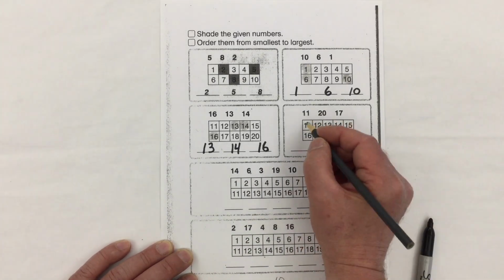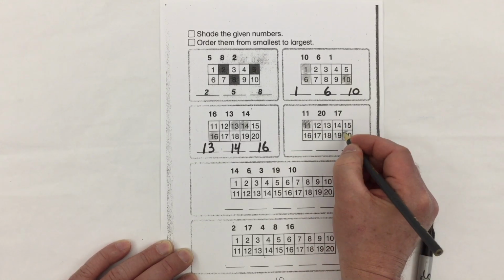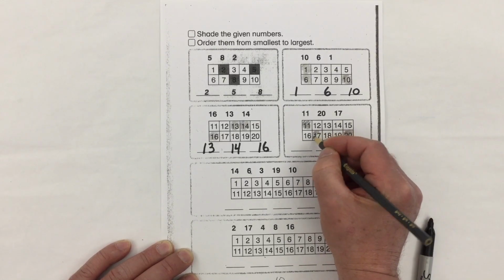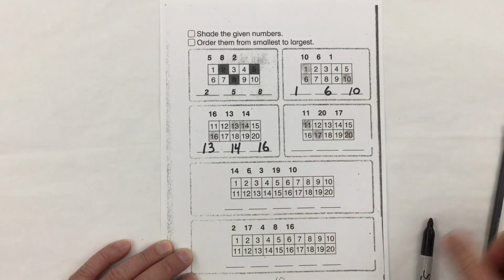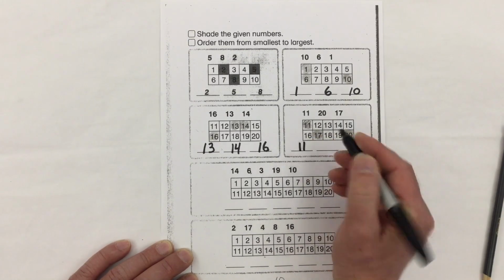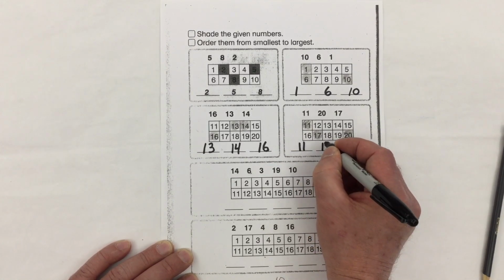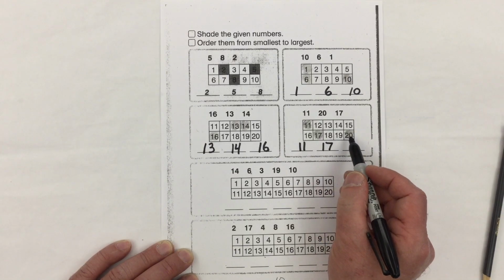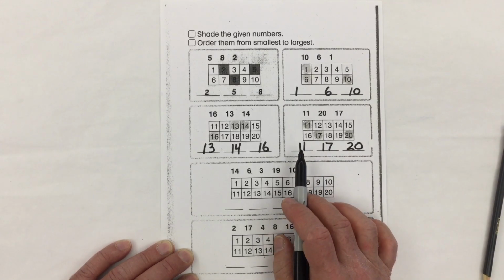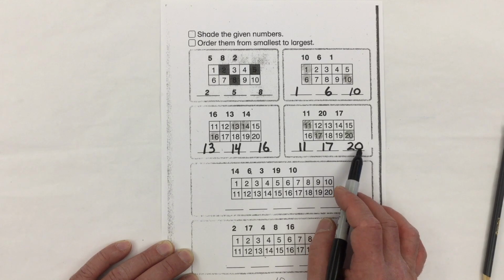Here we have 11. Shade that in. 20, that's way down here. Let's shade that in. And 17. We'll shade that in. Now we have to put these numbers in order. So starting here, first number we come across is 11. We travel along. Next number we come to, 17. Then we travel along. Next number is 20. And now they're in the correct order from smallest, 11, 17, to biggest, 20.